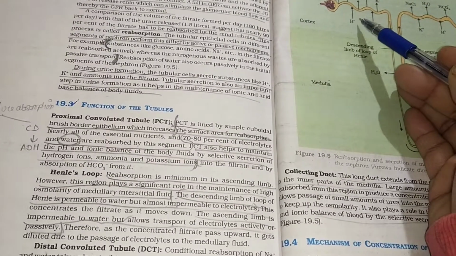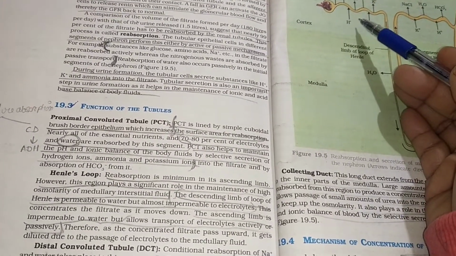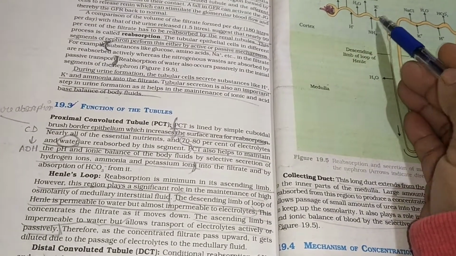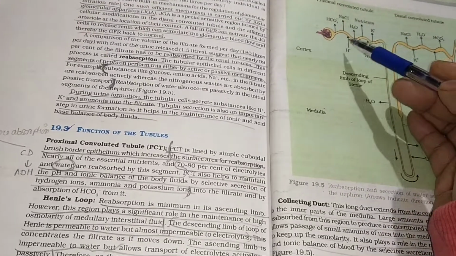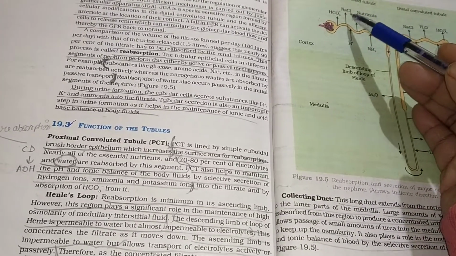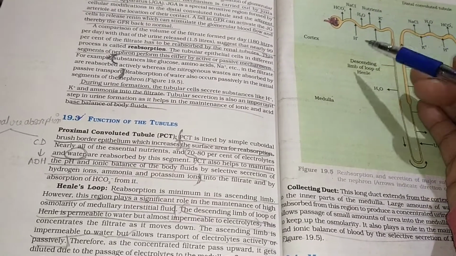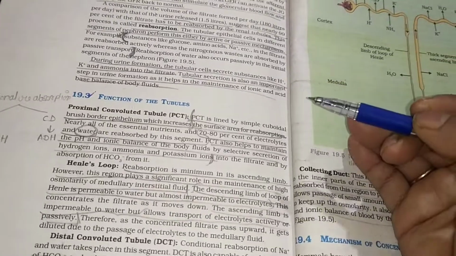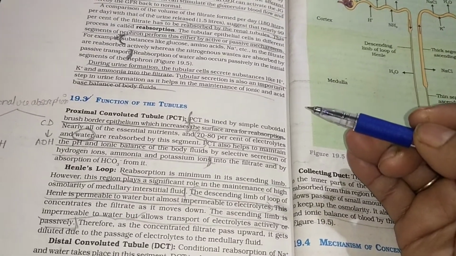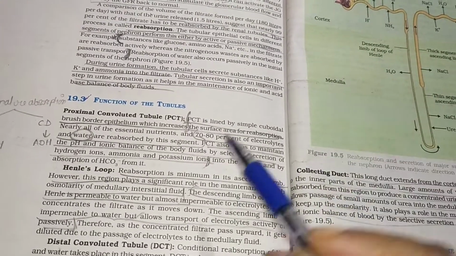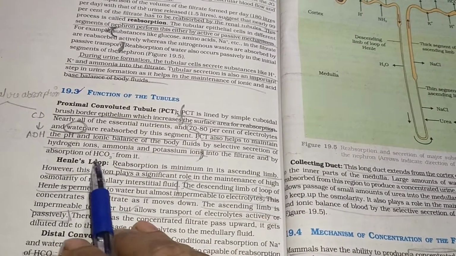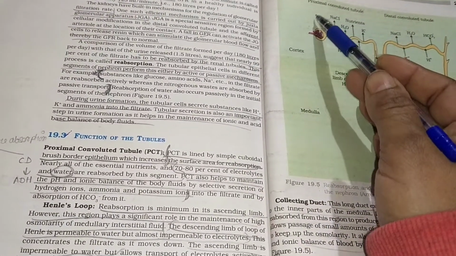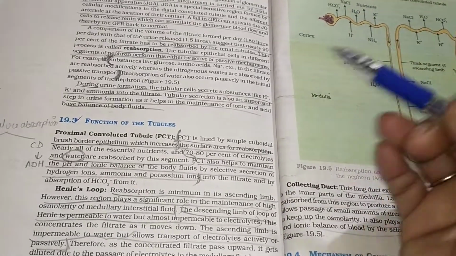PCT also helps in maintaining the pH and ionic balance of the body fluids by selective secretion of hydrogen ions, ammonia and potassium. So H+, K+ and ammonia are secreted and others are absorbed. Water, electrolytes and nutrients are absorbed. Some are absorbed and some are secreted. Who are secreted? H+, K+, NH3. They are secreted in the proximal convoluted tubule into the filtrate, and HCO3- is also absorbed here.